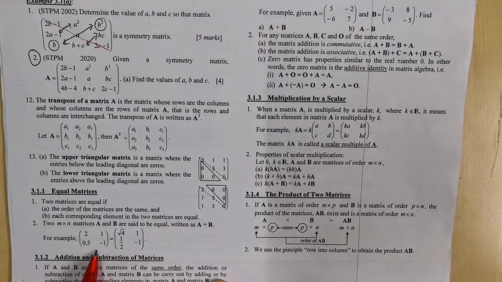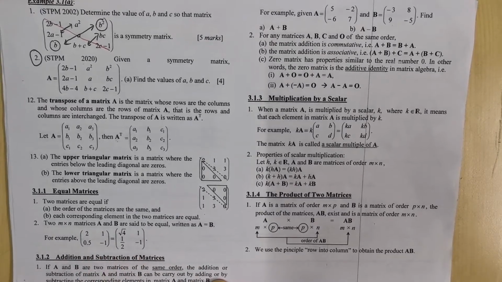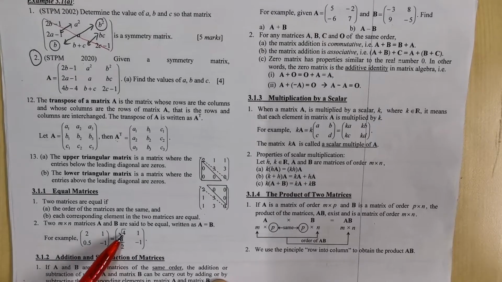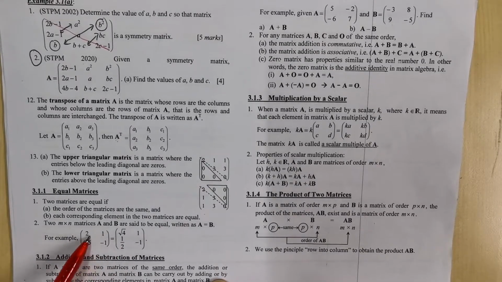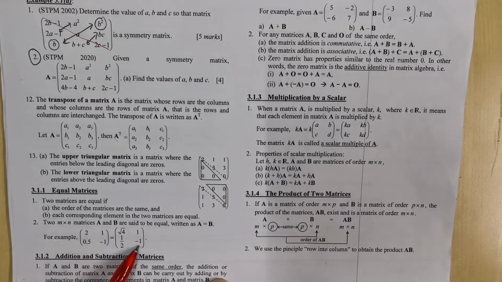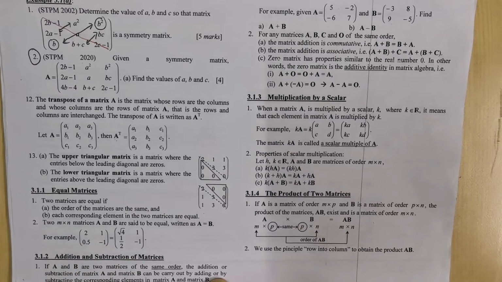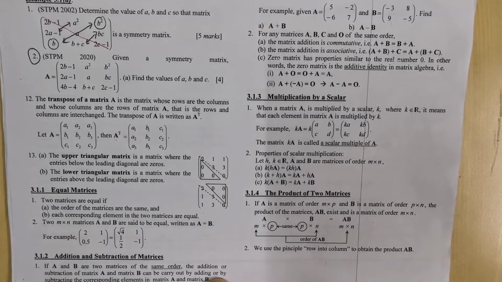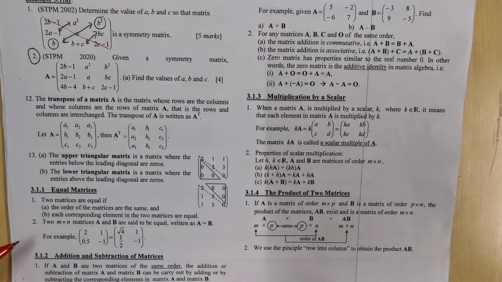So this is the example. You see, this is square root 4. Square root 4 means 2, so the corresponding elements are the same. This is 1, this is 1. 0.5, half, same. -1, -1, same. This is the concept of equal matrix. And we use this concept to solve equations. Alright. Okay, next we go to the operations.